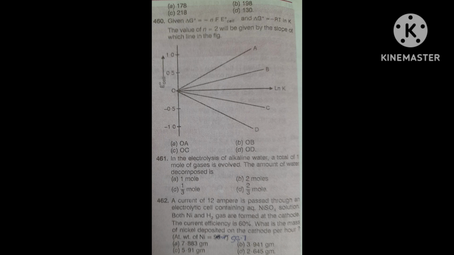And for each line, a value is given. For OA, standard E cell value is 1.0. For OB, 0.5. And for OC, minus 0.5. And for OD, minus 1.0. Means 2 they have given in negative value and 2 in positive. First two, A and B, are positive: A is 1.0, B is 0.5. This is the standard E cell value. And the negative 2 values are for C minus 0.5 and for D minus 1.0. Then you have to tell the correct answer. First option is OA, second option is OB, third option is OC, fourth option is OD.